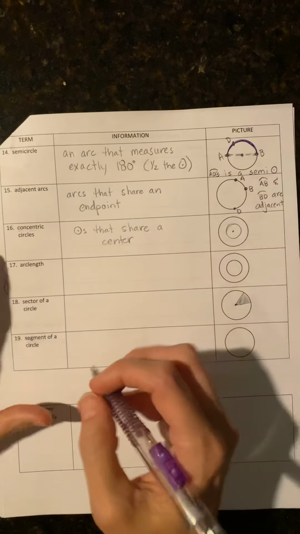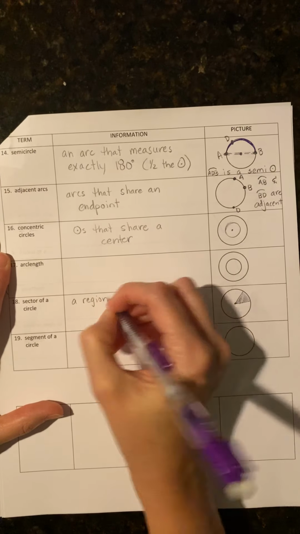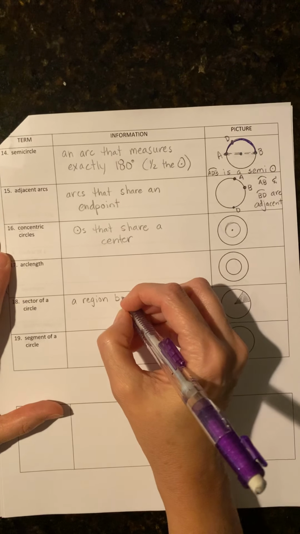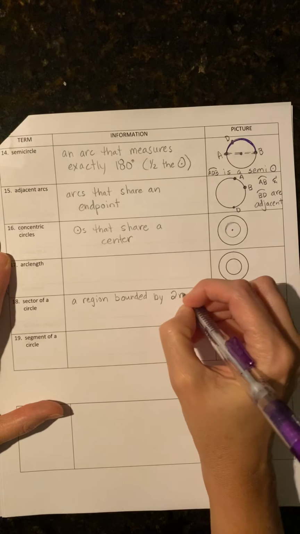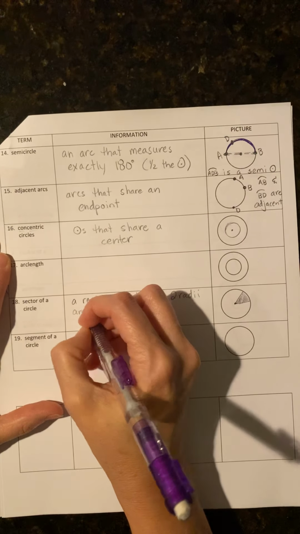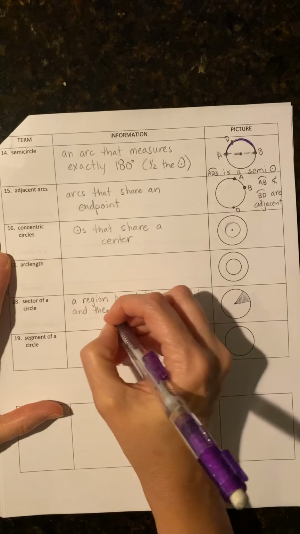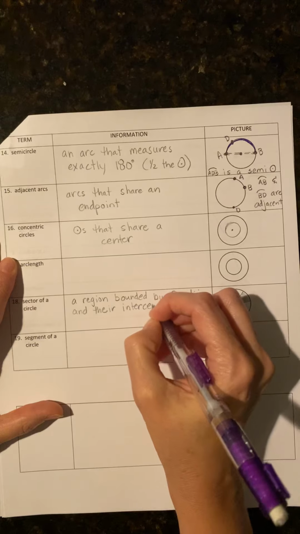So a sector is a region bounded by 2 radii and their intercepted arc.